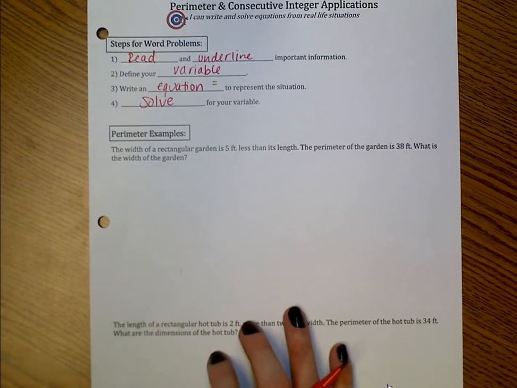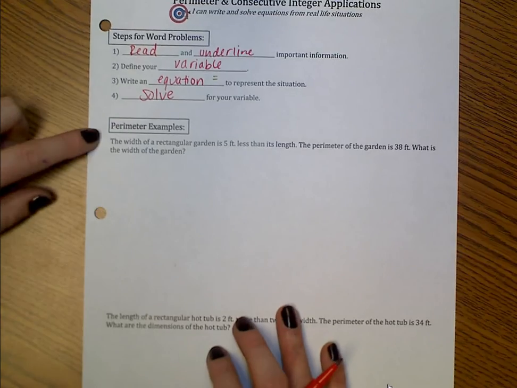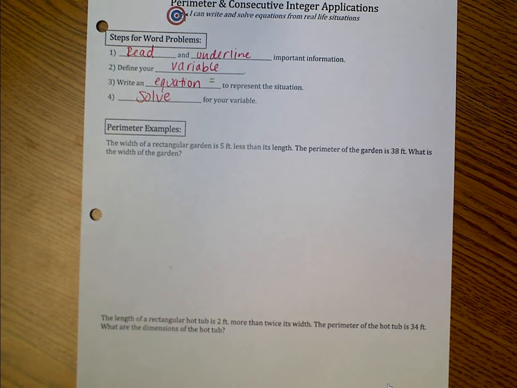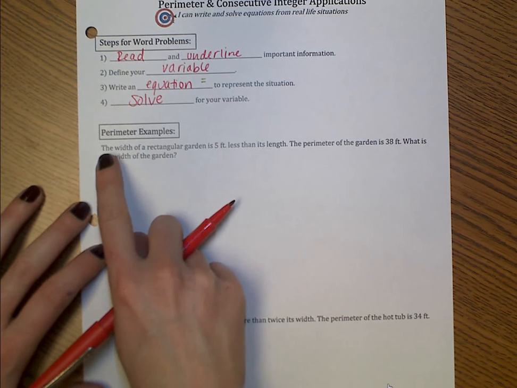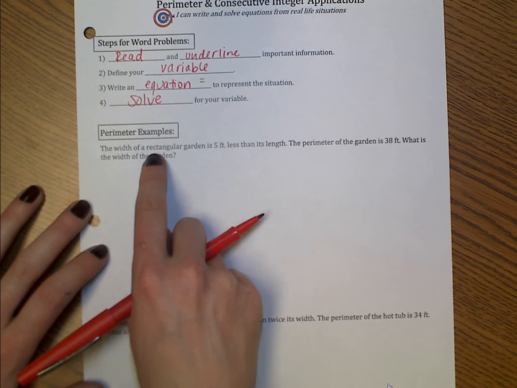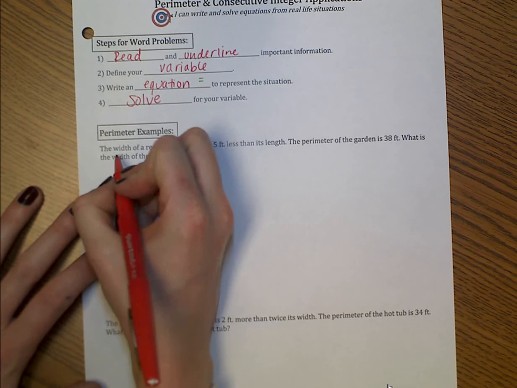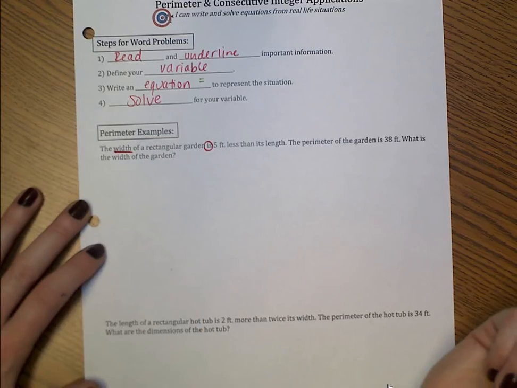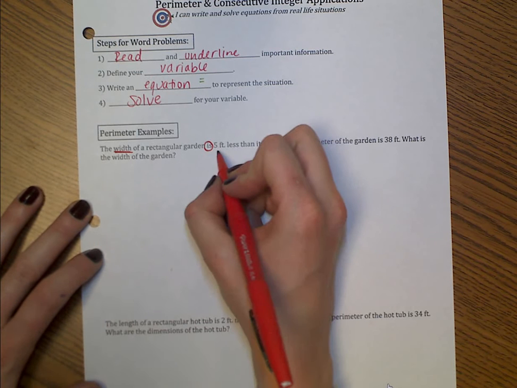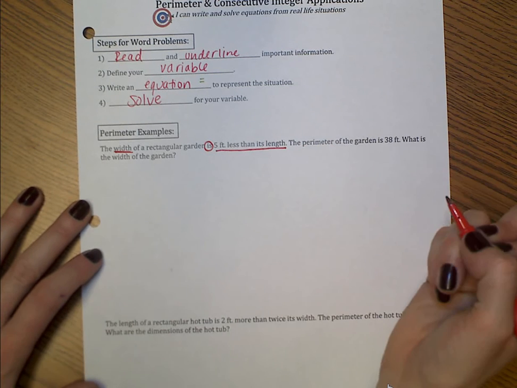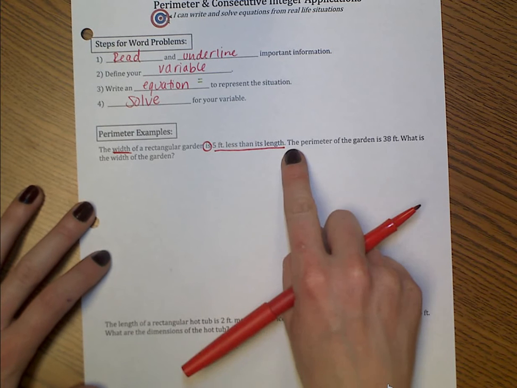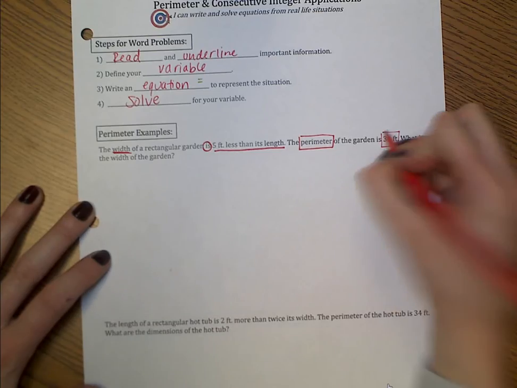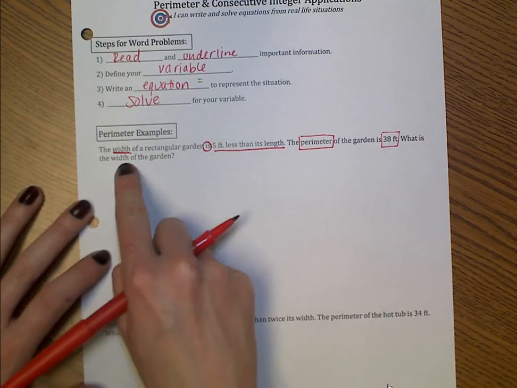We've got 2 types of examples today. One's called the perimeter problem, and the other one's called the consecutive integer problem. Okay, steps and ideas are kind of still the same, so let's read it and underline. The width of a rectangular garden is. Okay, I'm going to underline width, and I'm going to circle the word is. So do what I do. The width is 5 feet less than its length. Okay, the perimeter, big word right there, is 38 feet. What is the width of the garden?